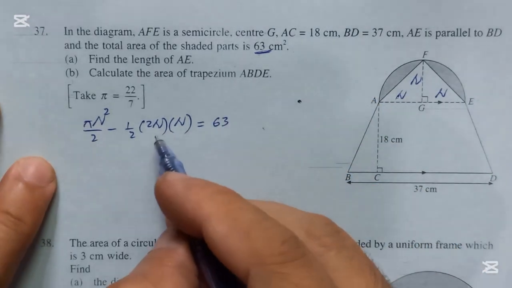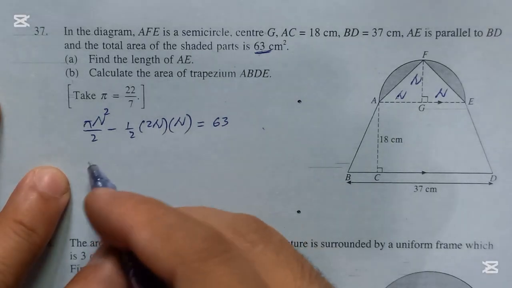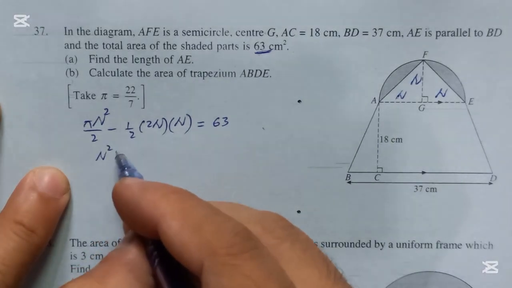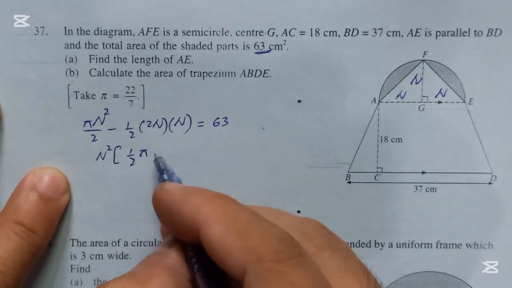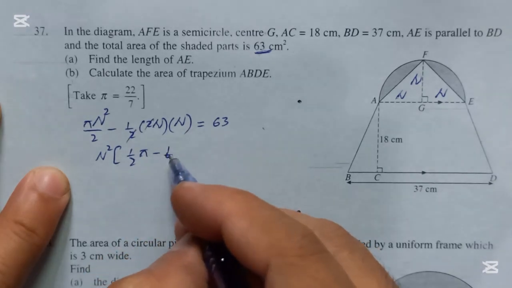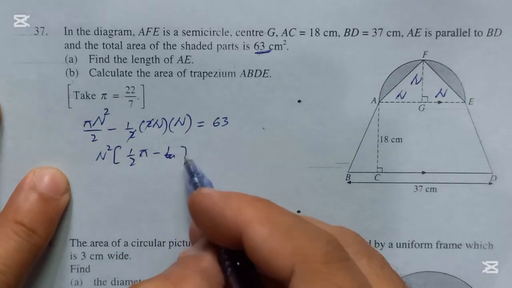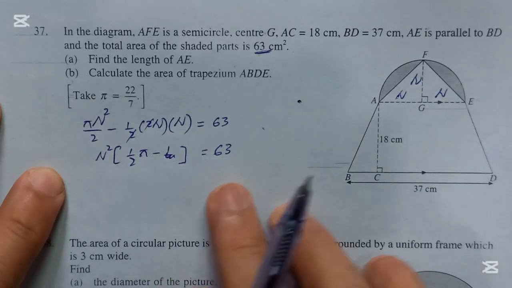So solve it now. From here r square will be taken as common. Remainder will be 1 by 2 pi minus 1 by, so this will be cancelled, so 1 will remain here, is equal to 63 as well, will remain as it is.